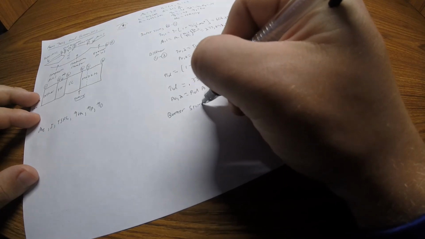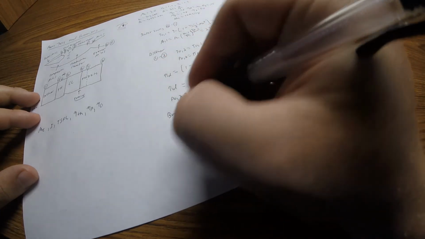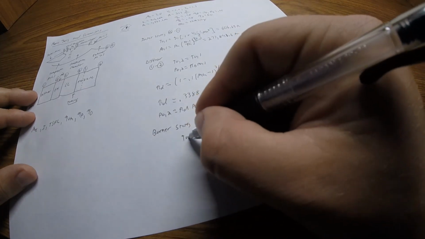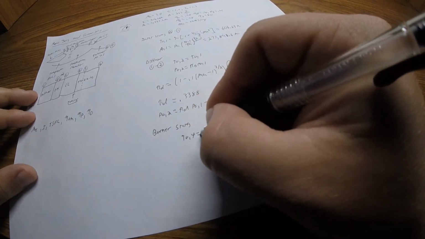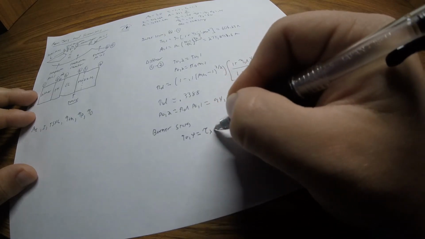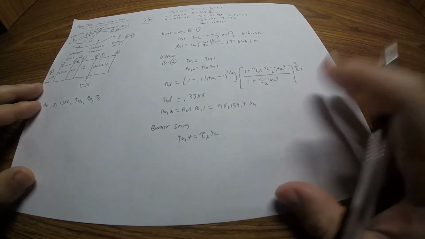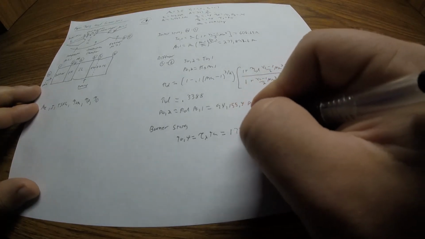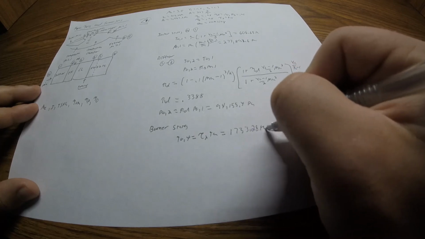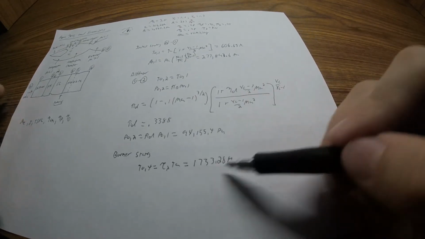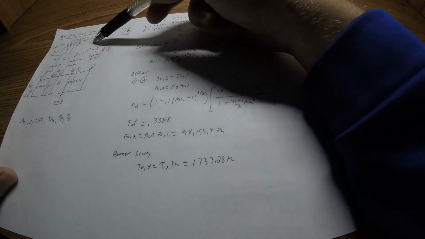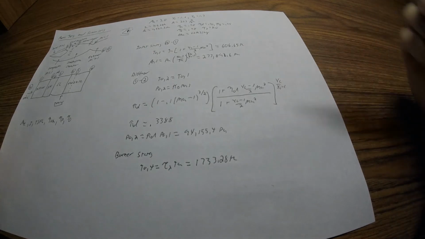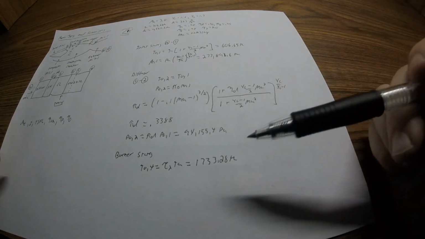All right, so now we're at the burner states. So this is kind of at the end of the combustion chamber. Okay, so we have TO4, that equals our temperature ratio times the temperature at A, which would equal 1733.28 Kelvin. Now this would be our maximum temperature. So whatever materials we use to make the engine has to be able to withstand that temperature.